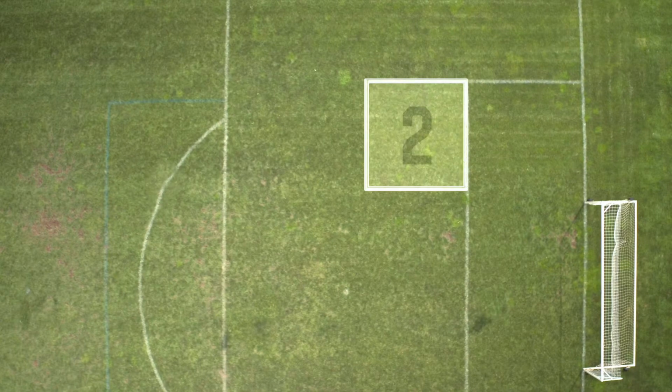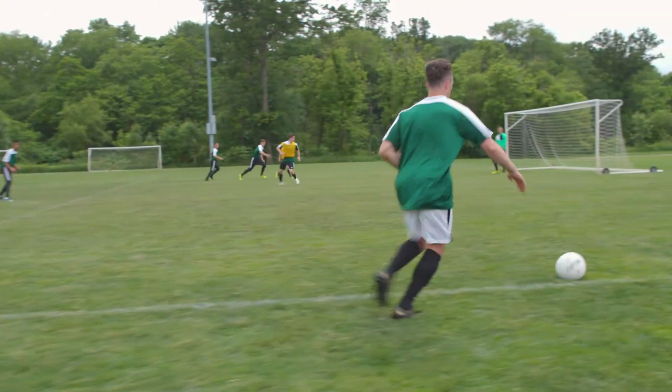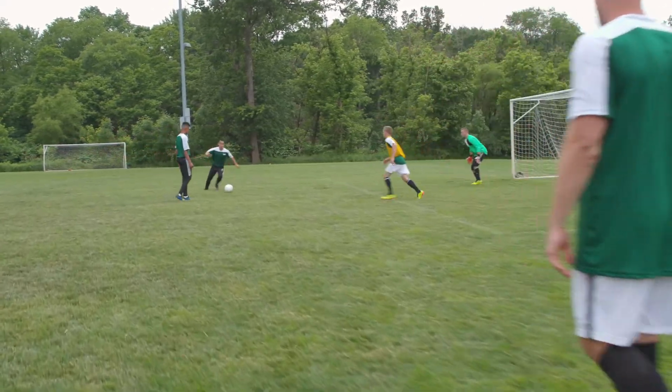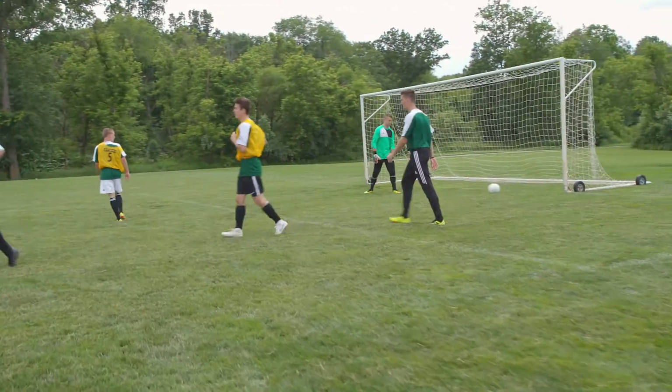The second runner should be one that we call a far post runner, and that would be in an imaginary space if you looked at the 6-yard box and you drew a second 6-yard box from the far post to about 10 yards beyond the far post. So that second runner needs to fill that space so that they can get into that back post area for a cross that's played deeper.